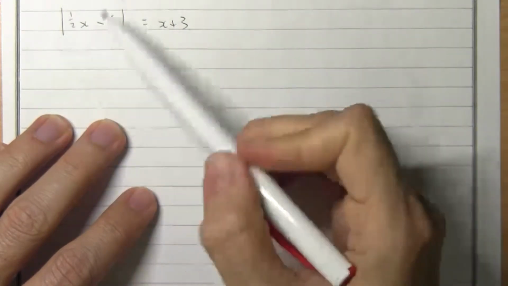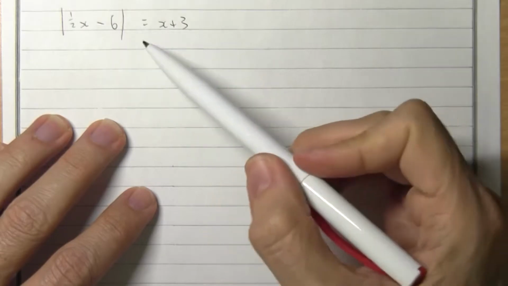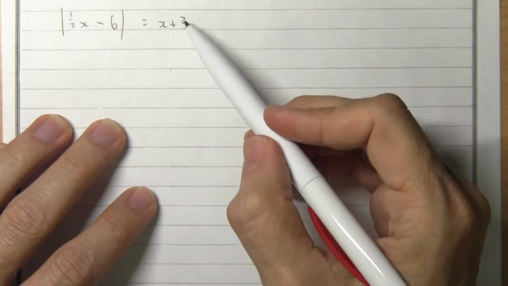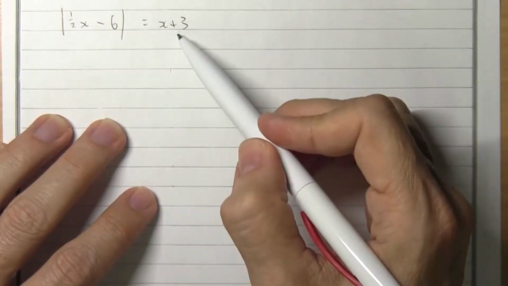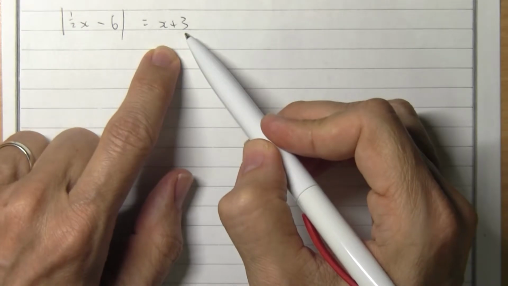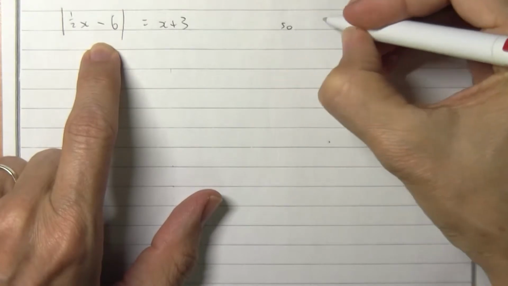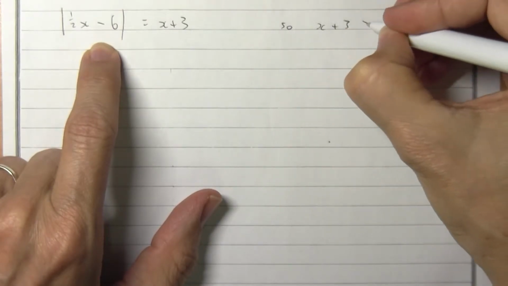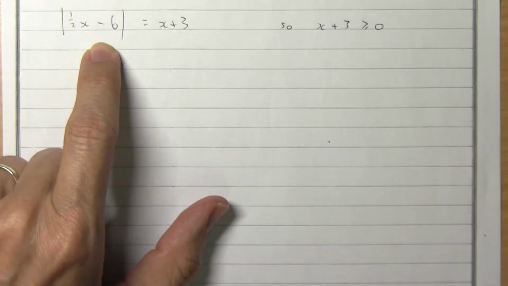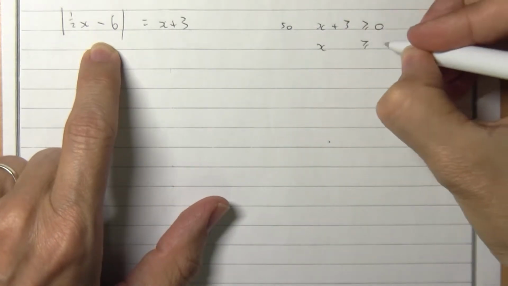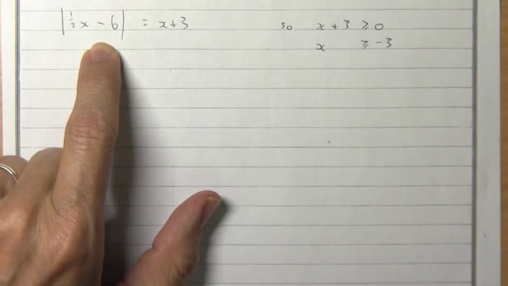So here's an example for you of solving a complex equation involving an absolute value. The absolute value of half x minus 6 equals x plus 3. Well, the first thing to notice is that this already gives me a condition. x plus 3 must be greater than or equal to 0 because it's the absolute value of something. So straight away I know x plus 3 must be greater than or equal to 0, which means x must be greater than or equal to negative 3. I can't have solutions less than negative 3.